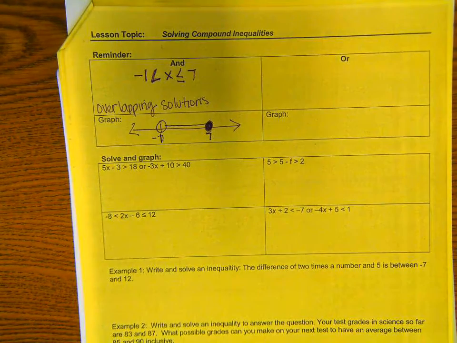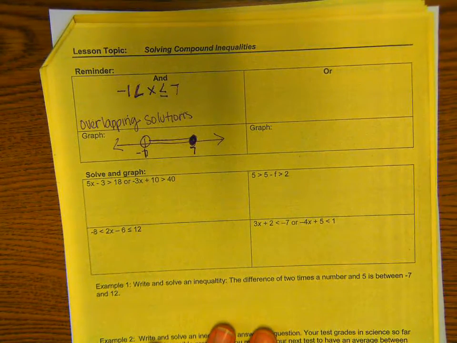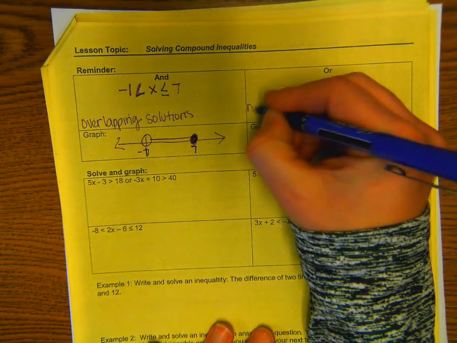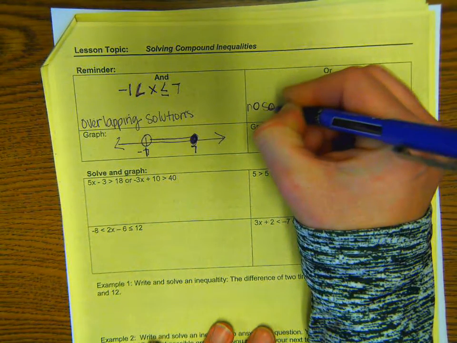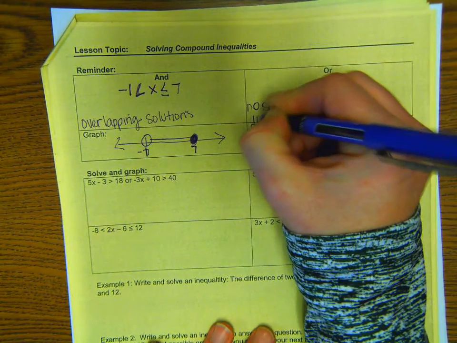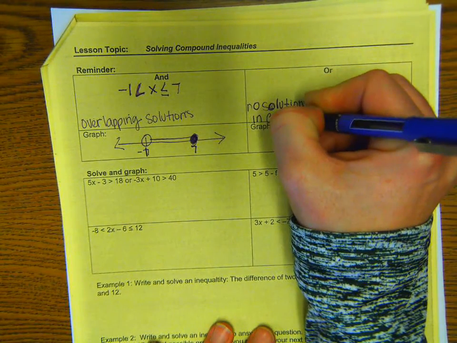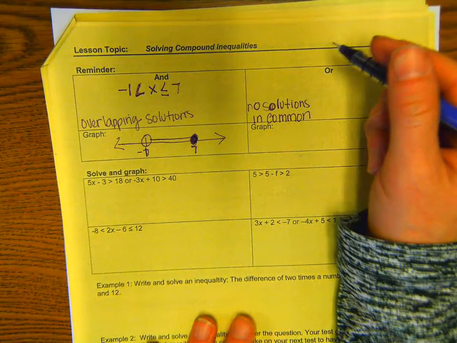All right, ORs. ORs have nothing in common. I think I'm going to have to trade in the purple pen. No solutions in common. In other words, let's use the negative 1 and 7 again.